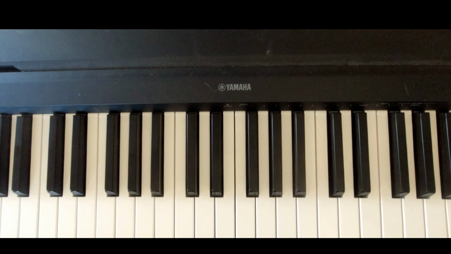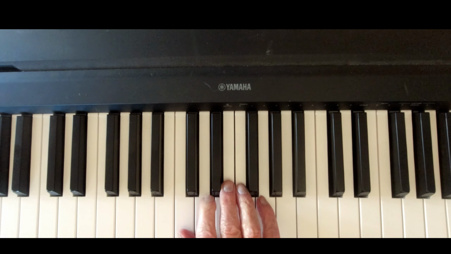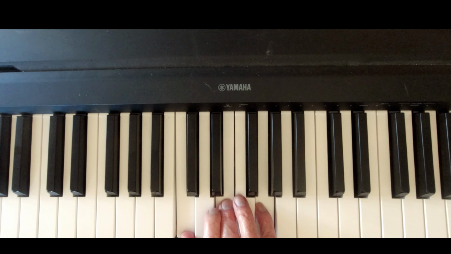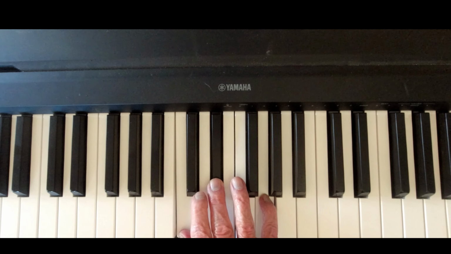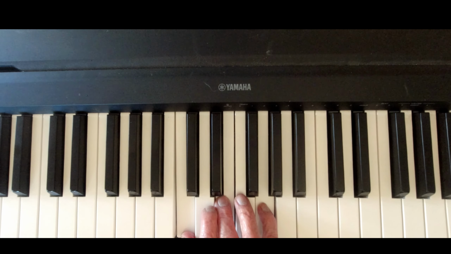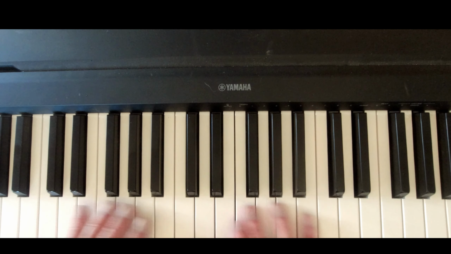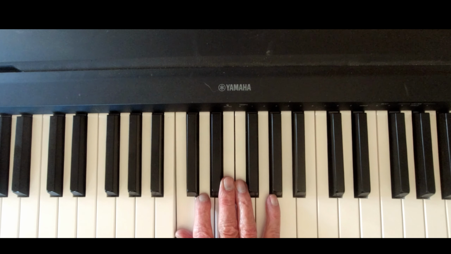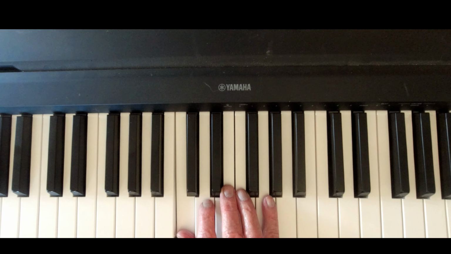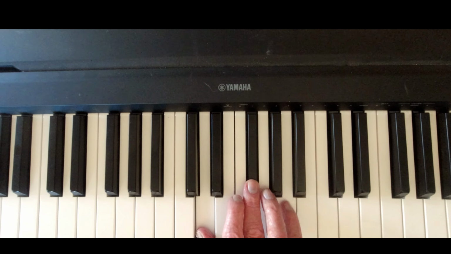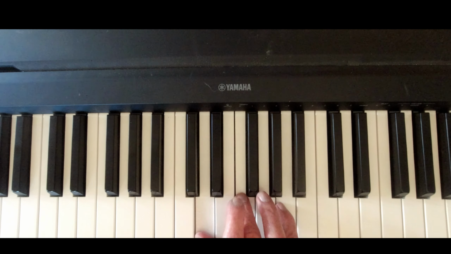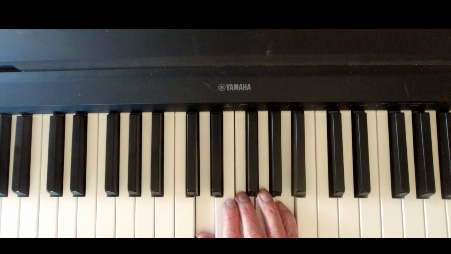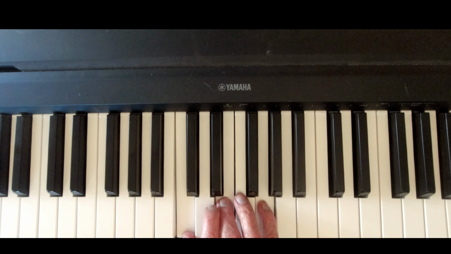Now I'm going to compare. This is C major, and remember I said in a previous video, we go down half a step on the middle key, and that's the minor. That's C minor. In order to decide what key it's in, the bottom note is the bass note of that key. So if we're going to do D, there's D major, and then we drop the middle one down halfway, and that's D minor. That's the difference between major and minor.